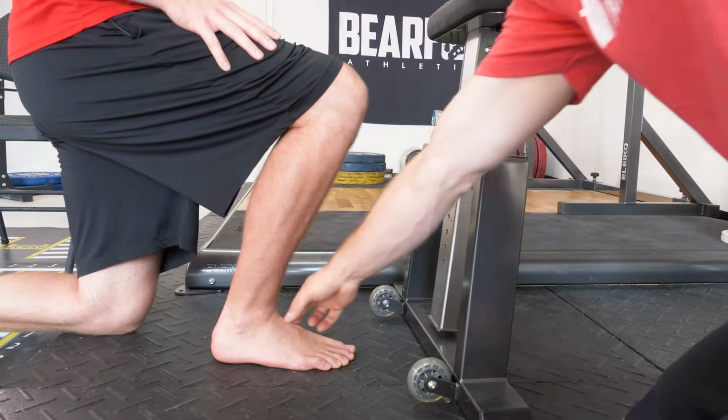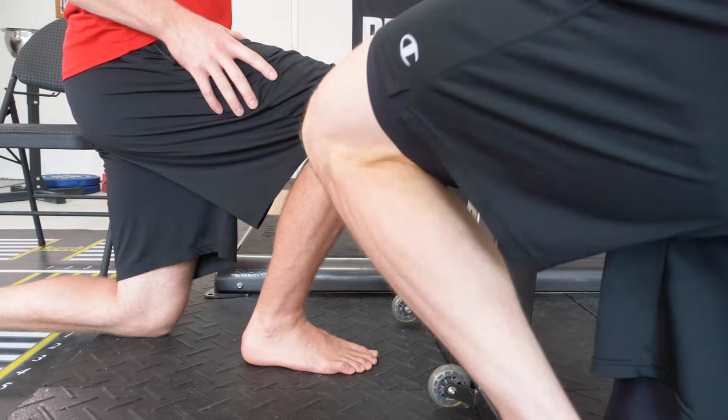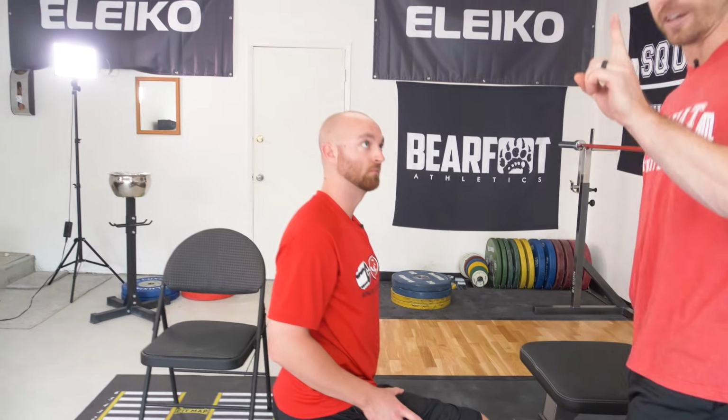Does it feel like there's sort of a pinch or a block sensation? A little bit more, yeah. Yeah, I don't feel that on the left side. Okay, so uncover problem number 1, ankle mobility.